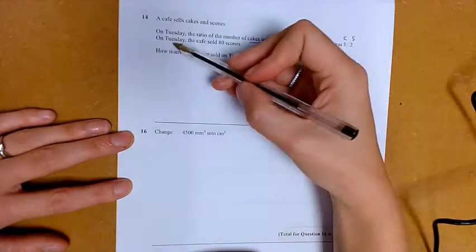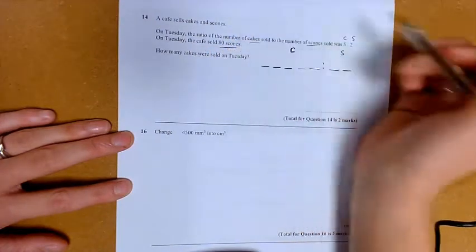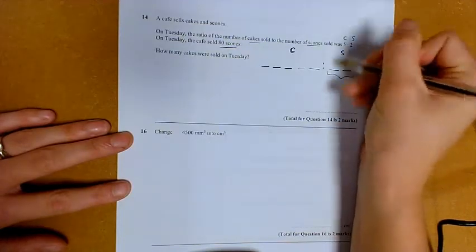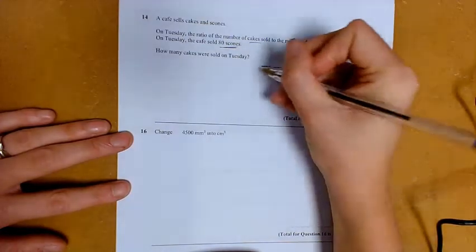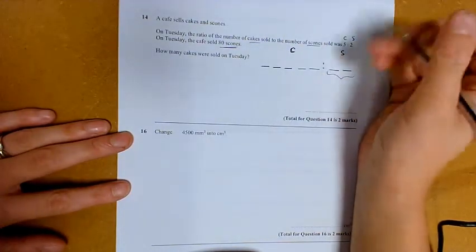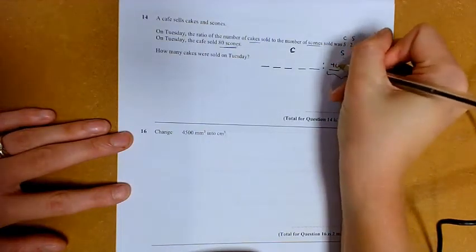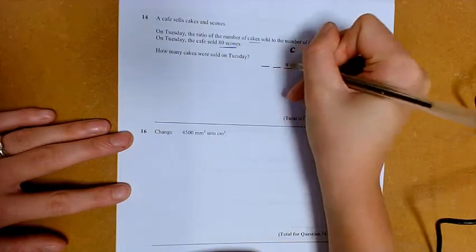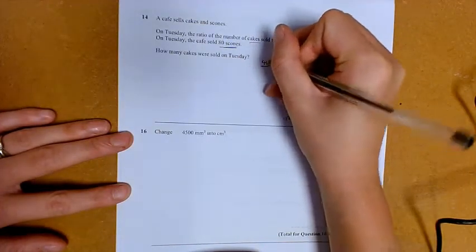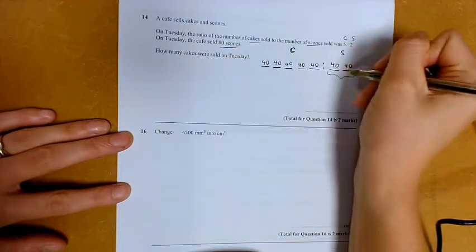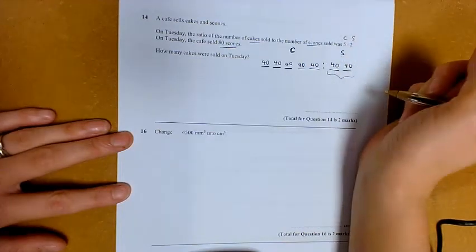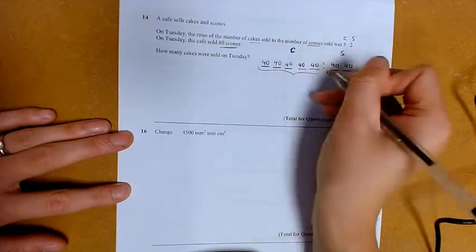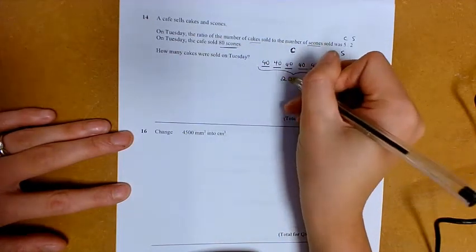How many cakes? So on Tuesday the cafe sold 80 scones, so that's going to be this side. So we need this side to make 80. Now the rule with ratio is that on the lines we need to have all the same numbers. So I'm going to put 40 and 40 and 40 and 40 and 40 and 40 and 40. The reason I picked 40 is because those two had to be the same and we knew that there were 80 scones altogether. That then means, looking at this side, 40 times 5, that there were 200 cakes.